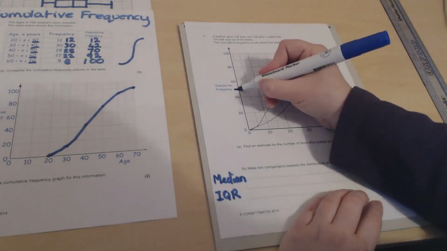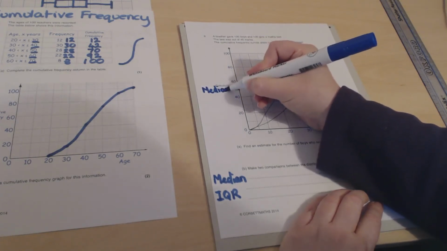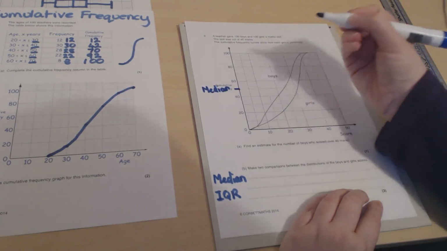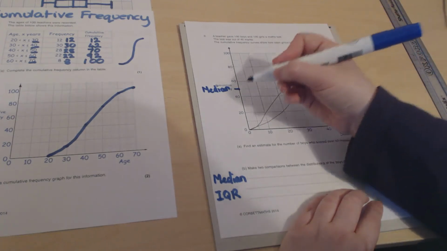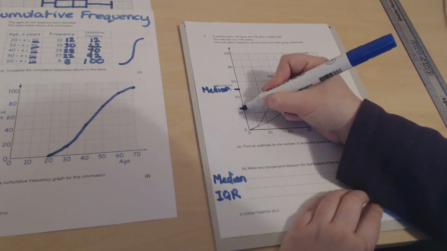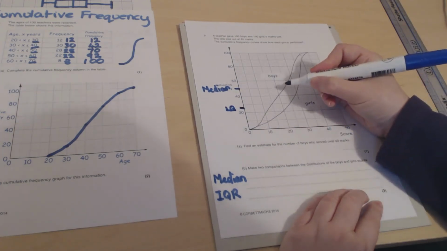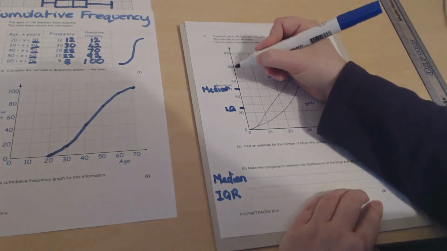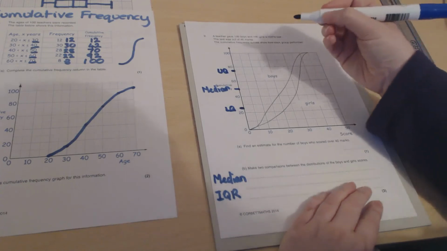So for both of them, the median is going to be here at 50. The lower quartile is going to be at 25, so that's 30. So there is our lower quartile. And if we add 25 to 50, we get 75, and that's where our upper quartile is.